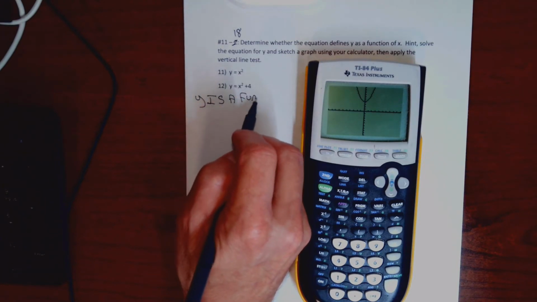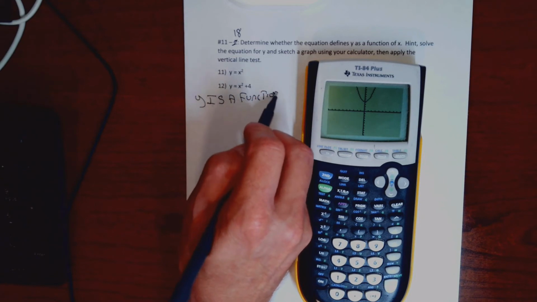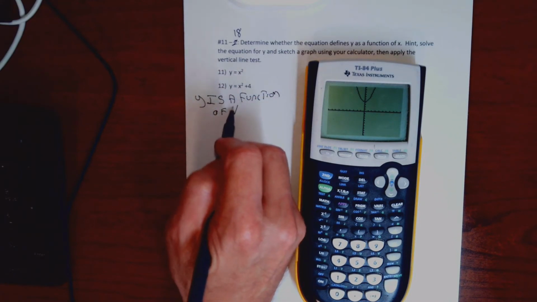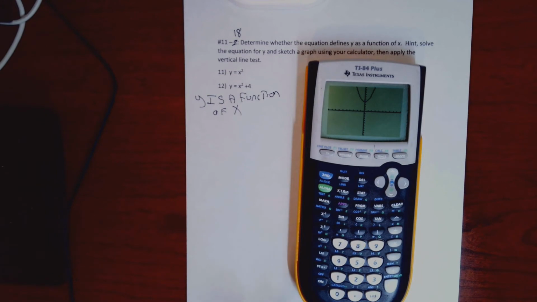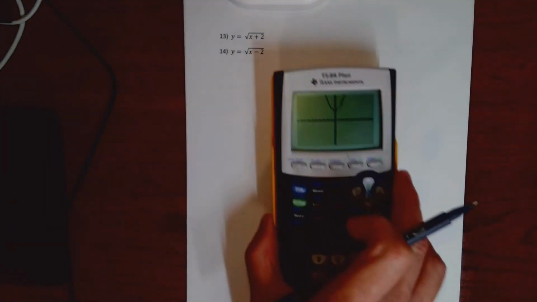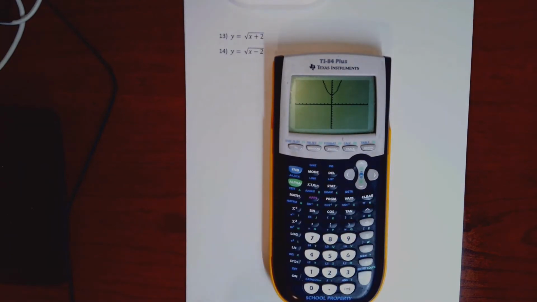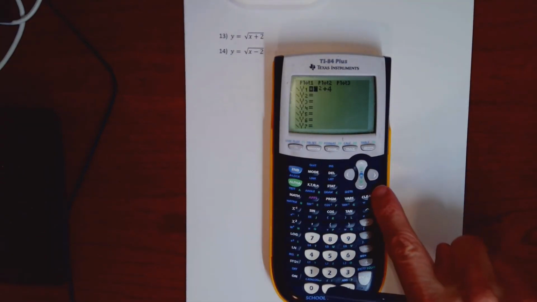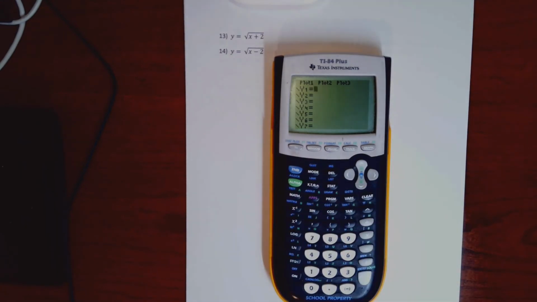So this graph represents y is a function of x. Problem 14 gives me the square root of x minus 2. Let me go back to my y equals, clear out the function that's in there, and activate the square root. The square root's on the x squared key, in blue.